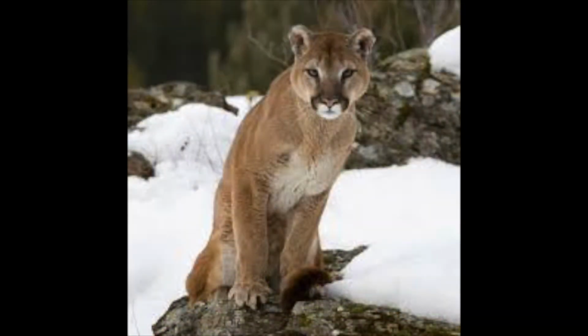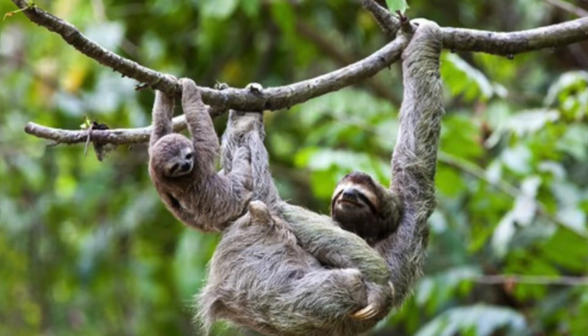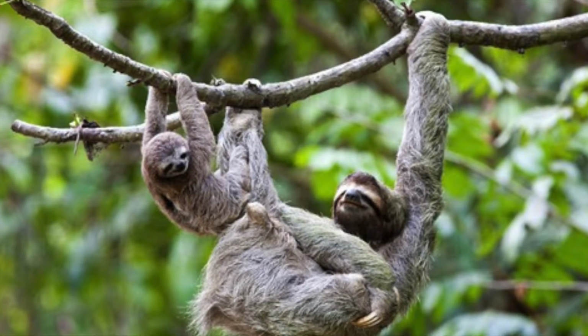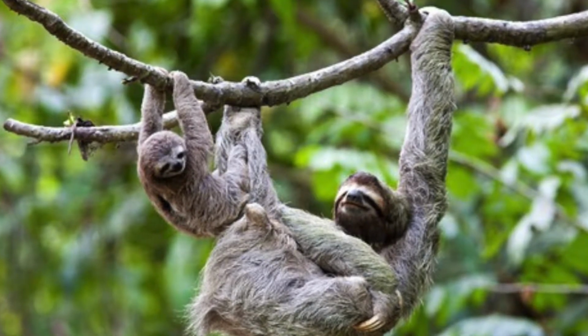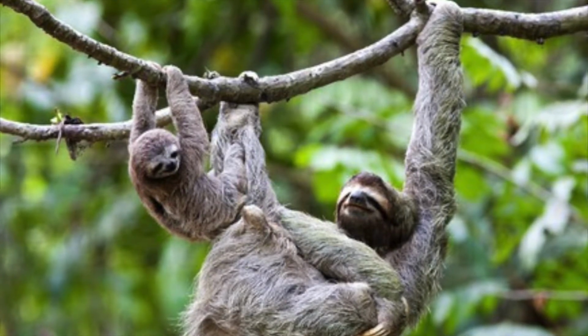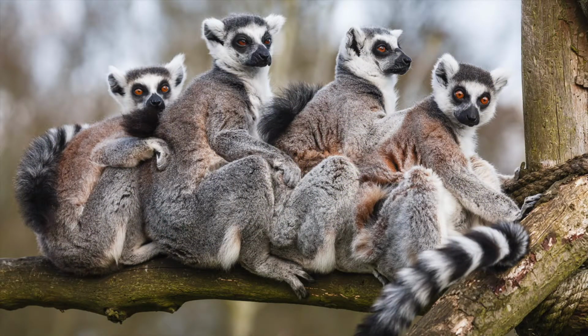Pumas have a specifically textured tongue with rasping hooks to help groom fur and peel meat and skin from bones, just like the lions. The main food source of the brown-throated sloth is leaves. Because leaves are very hard to digest, the brown-throated sloths have a large special-acting stomach with multiple compartments to help break down leaves easily. The ring-tailed lemur grips well with their hands and feet in trees to move swiftly.